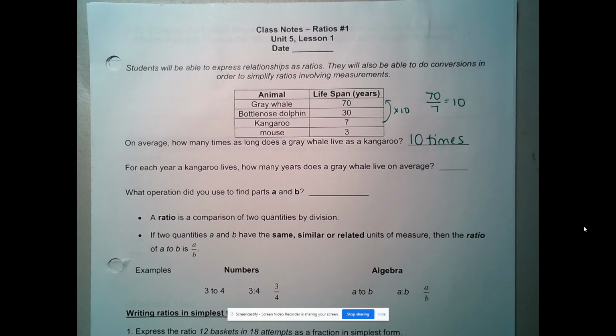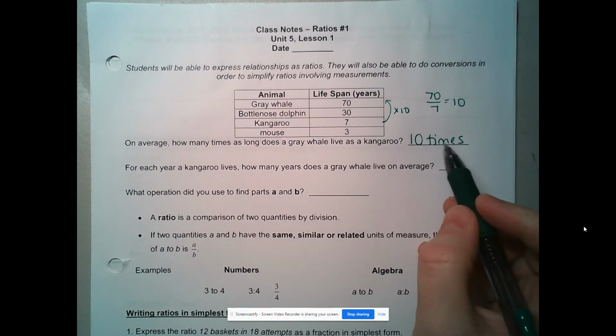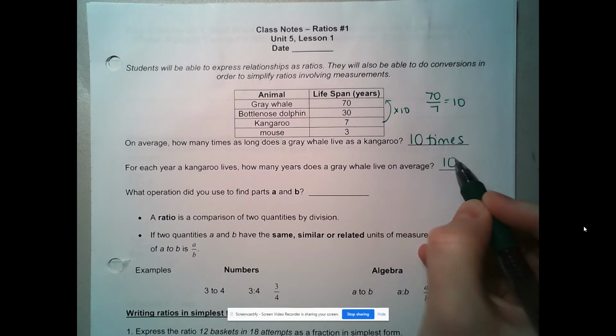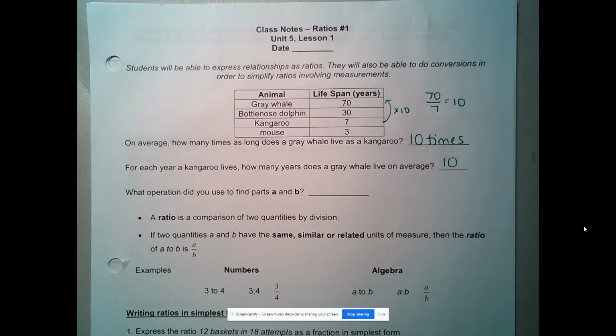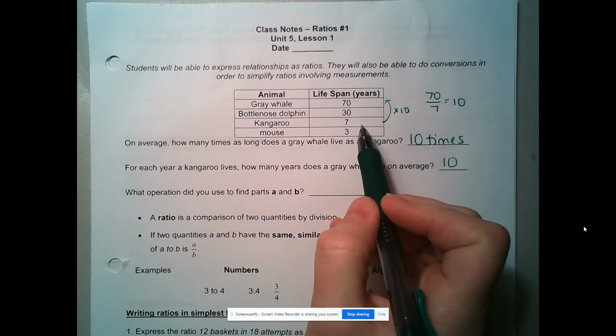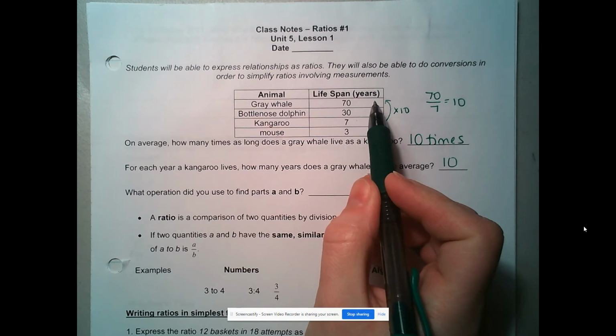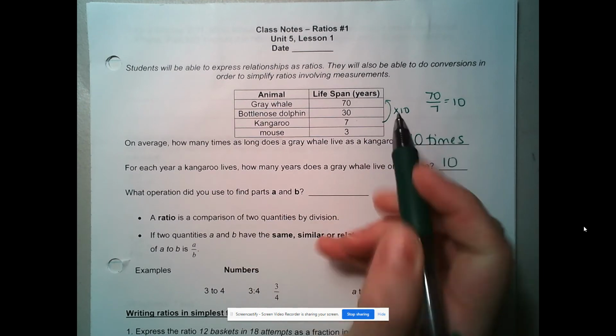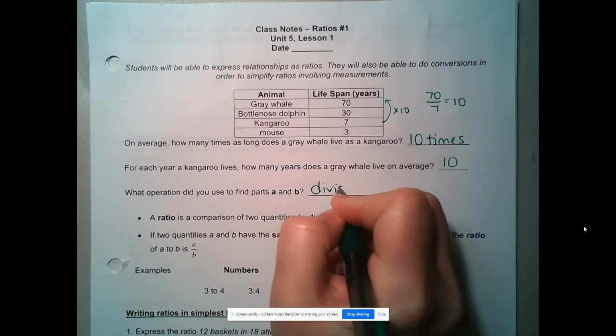For each year a kangaroo lives, how many years does a gray whale live on average? So when one of them is 10 times longer than the other, that means that for each year of the kangaroo, the gray whale is living 10 years or 10 times as long. What operation did you use to find parts A and B? So you can use either. You can think multiplication, but what's really happening is division.